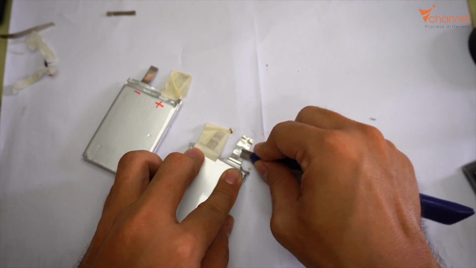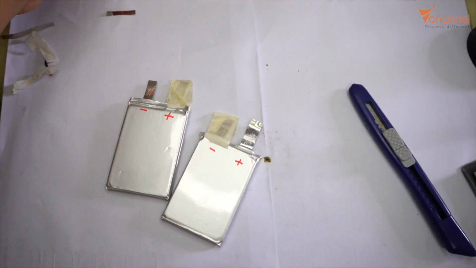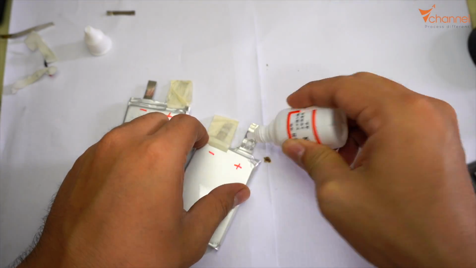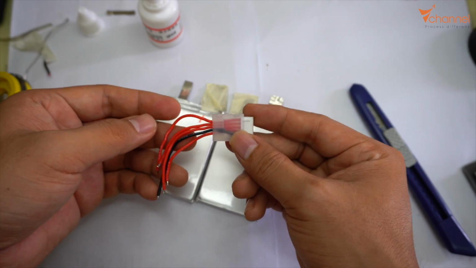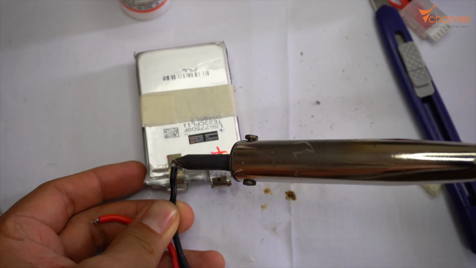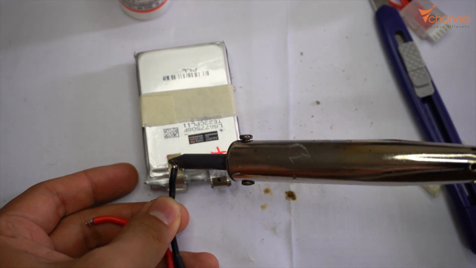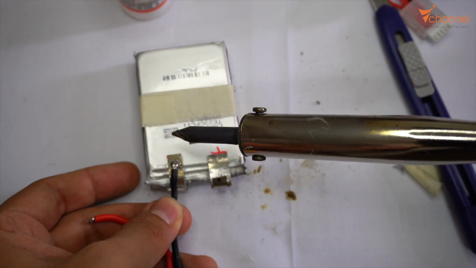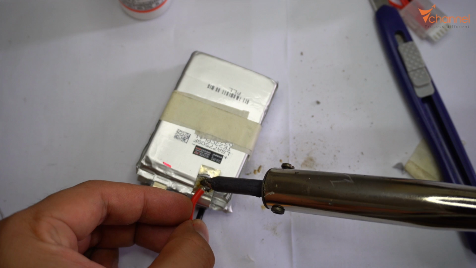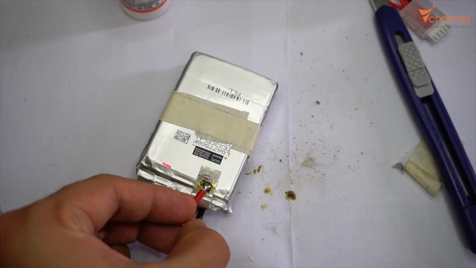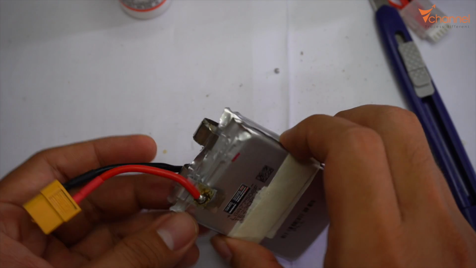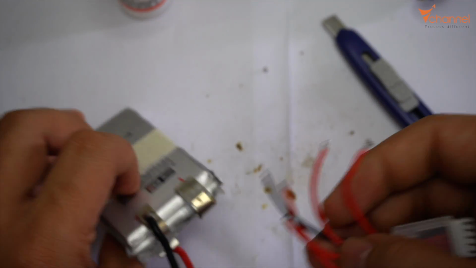I have measured the real capacity of this cell is about 3850 mAh. It's good. For balance charge, I will discharge to the total plate. And this is the balance charge jack.